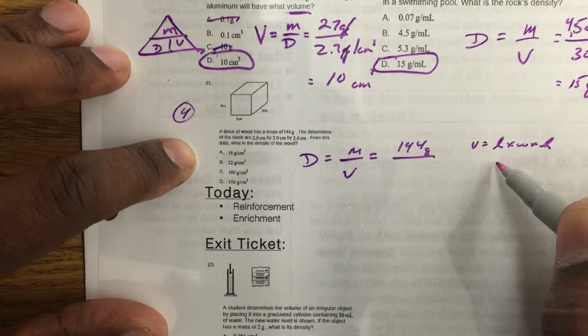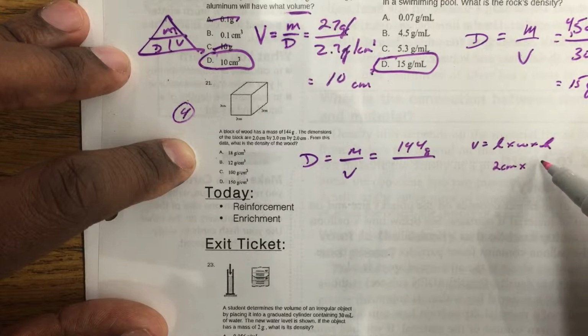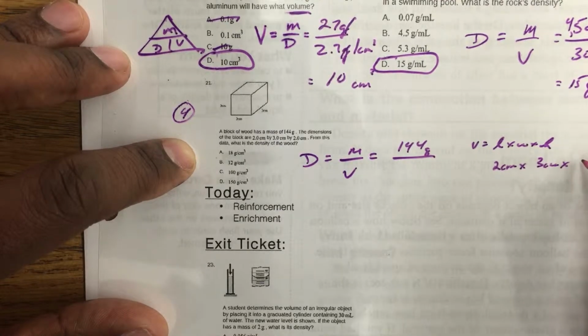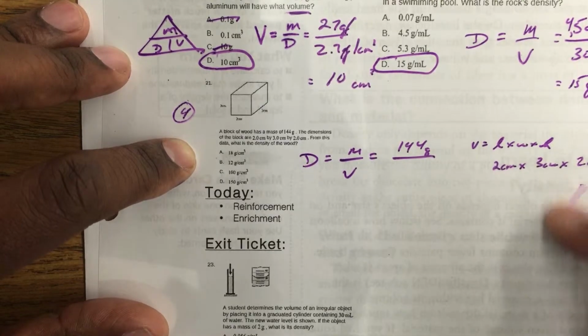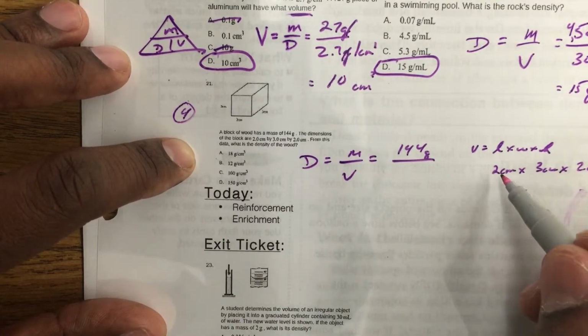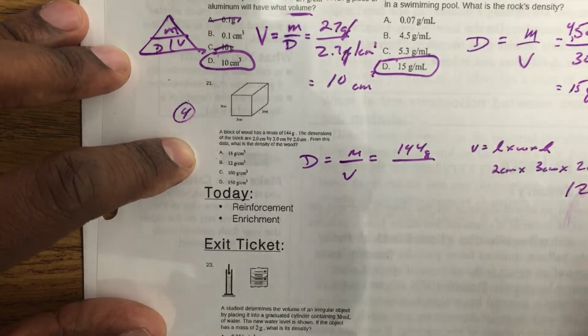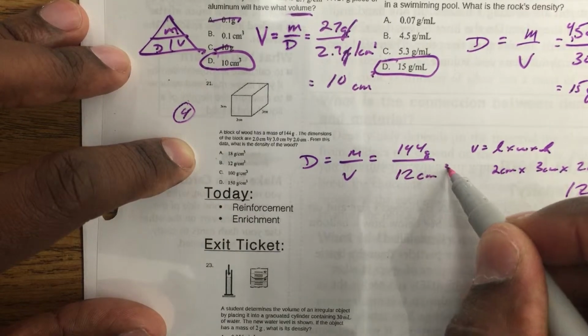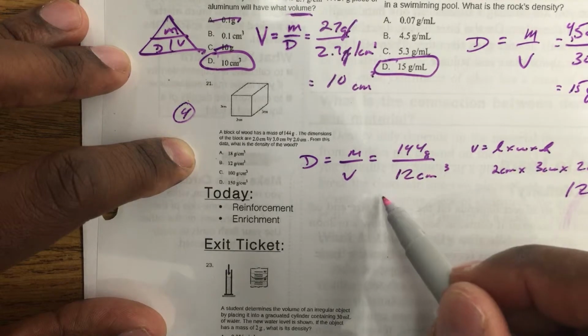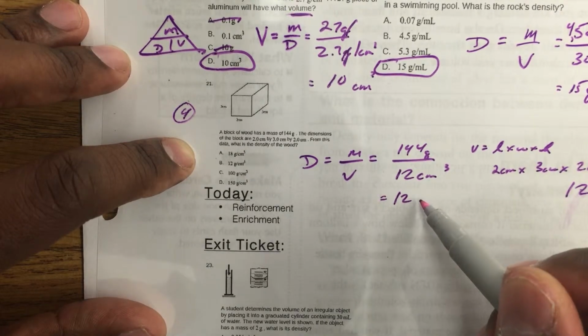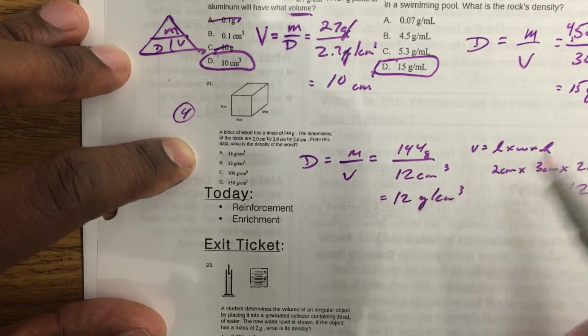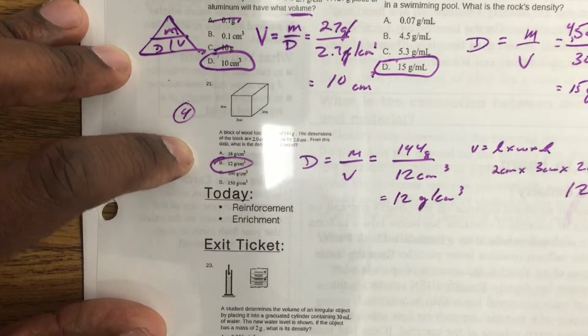Okay, it said it was 2 centimeters times 3 centimeters times 2 centimeters. So our answer is going to be in centimeters cubed. And so 2 times 3 is 6. 6 times 2 is 12, so 12 centimeters cubed. You should probably know that 144 divided by 12 is 12, and then our unit is going to be gram per centimeter cubed. We see that that is answer B.